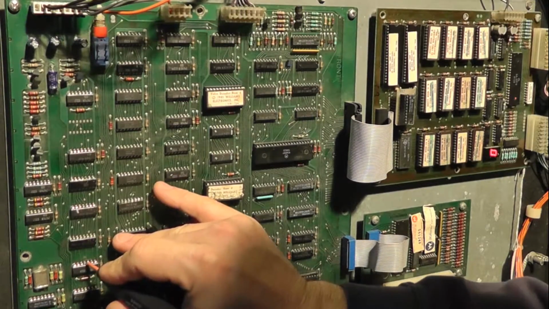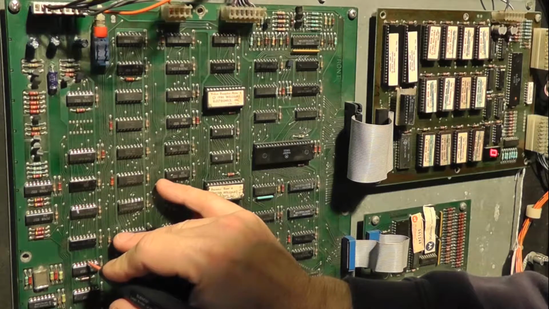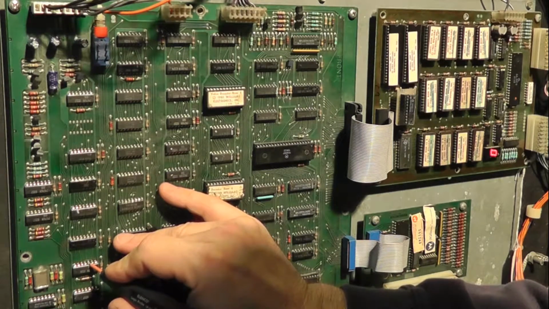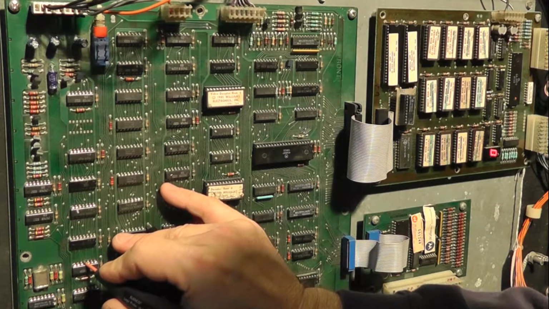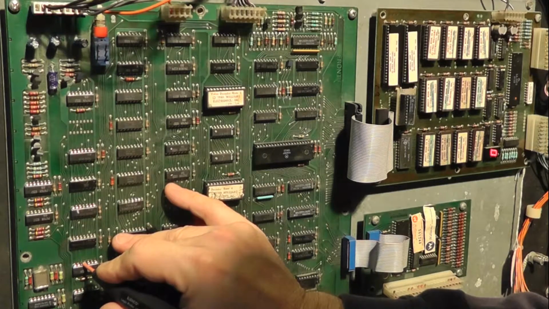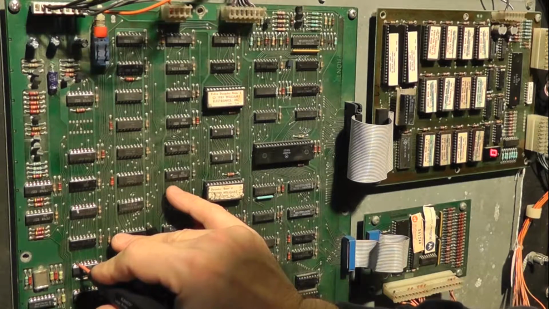So this is a tri-input negative, positive AND, which is taking in consideration pin 3, 4, and 5. And I think for this to be high, all three of those have to be high.